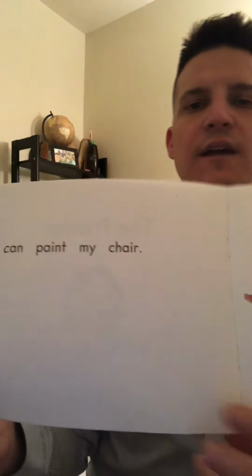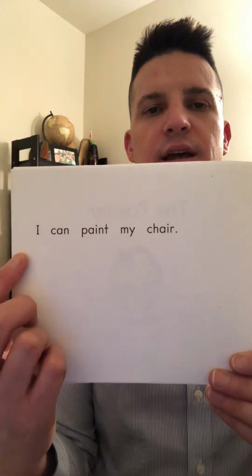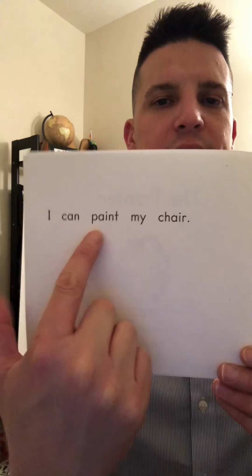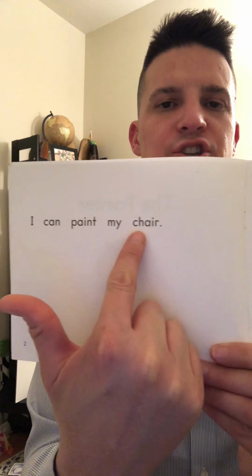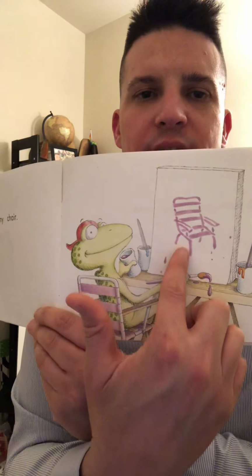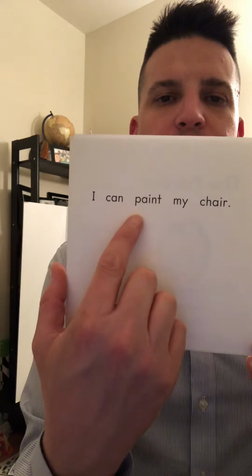Take a look at the picture. See if you can cross-check. Remember, cross-check, that means we look at the letters, sounds, then the picture, and see if it looks right and makes sense. I can paint my chair. Yeah, that makes sense in the picture. Let's read it again. I can paint my chair. Your turn.